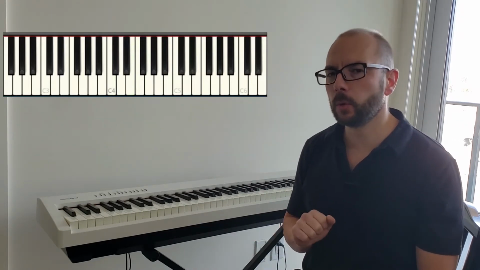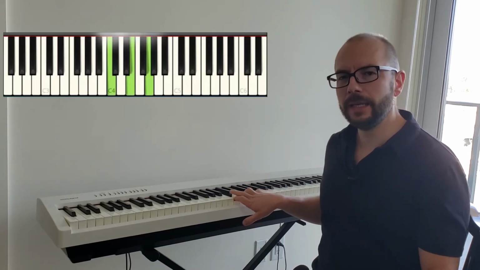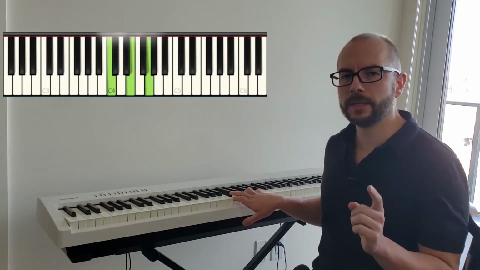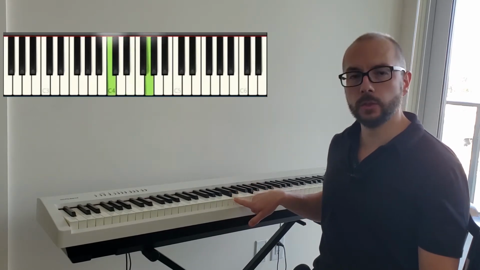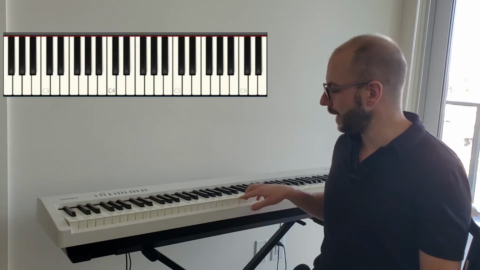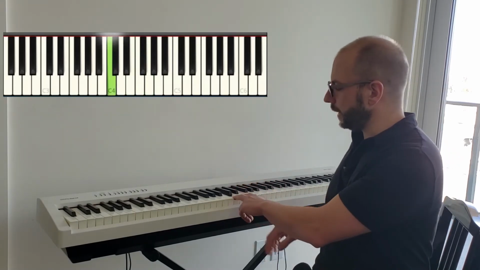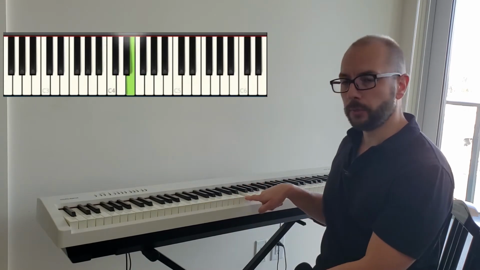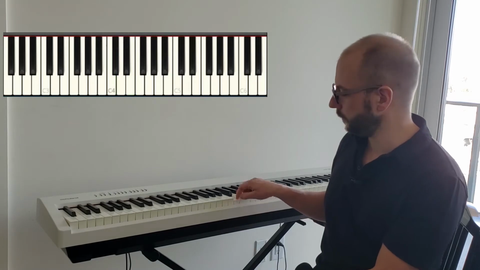So the first type of chord is a major, and the deciding factor why it's called a major is actually not to do with this fifth here. It has all to do with the third, because this third is part of the major scale of the bottom key.